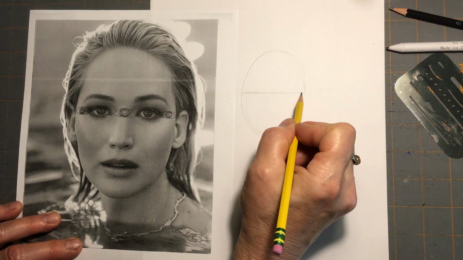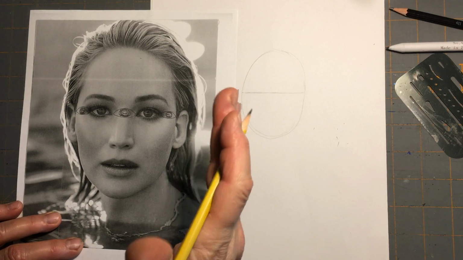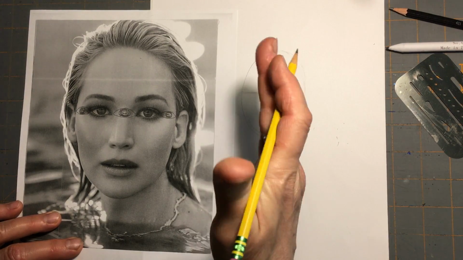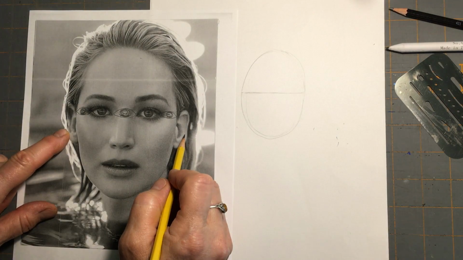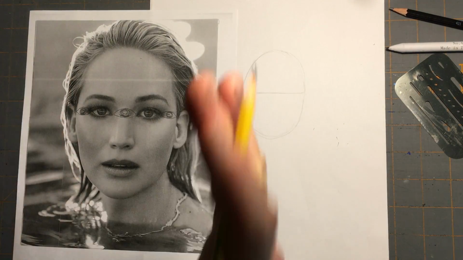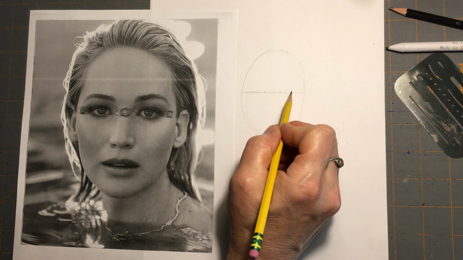So when it comes time to putting eyes on your face, look to see first, if you're drawing from a person or from a photograph, it doesn't matter. Is the person looking directly at you? You can always tell by the ears if they're looking to one side or the other. If they're looking straight at you, you're going to be looking at almost exactly fifths.